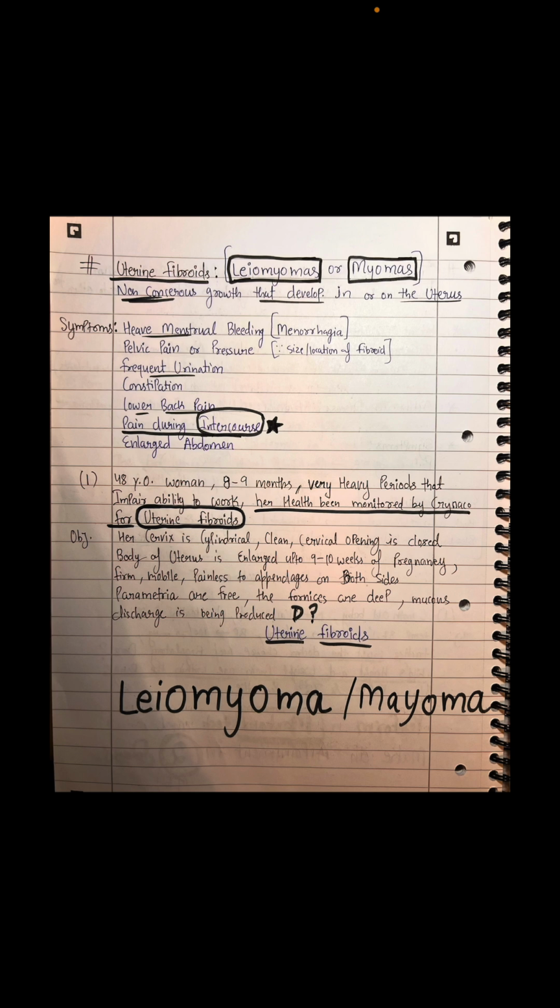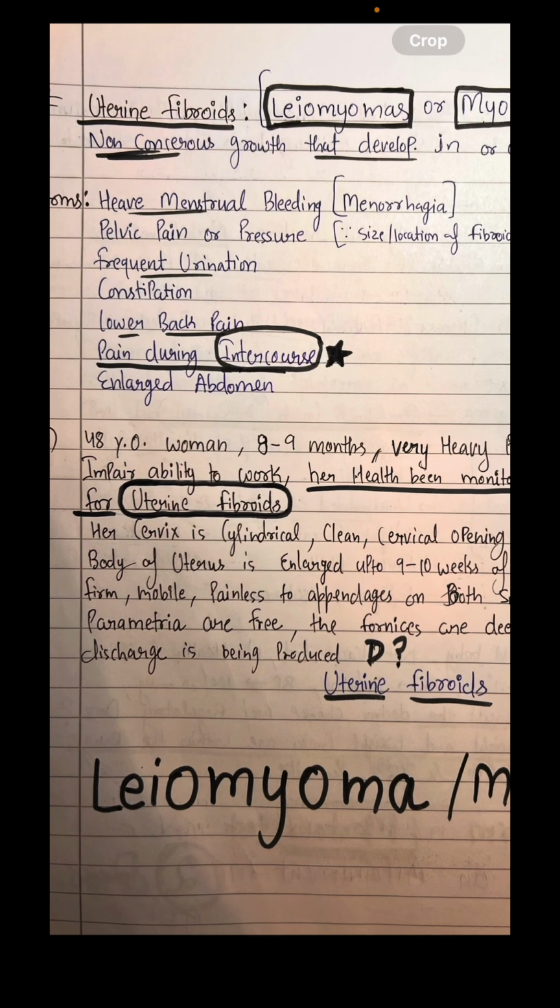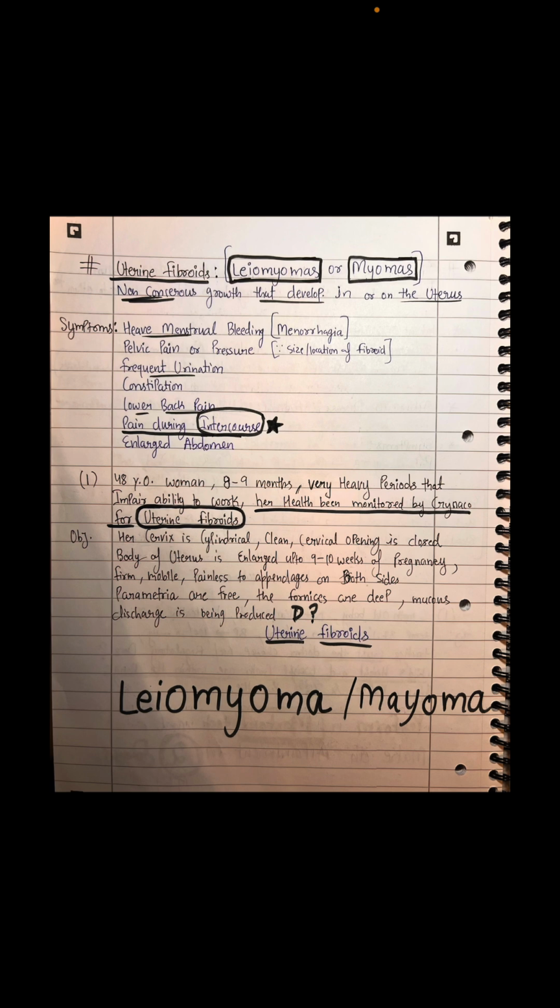What are the symptoms we are going to see in the patient? Heavy menstrual bleeding, pelvic pain or pressure, frequent urination, constipation, lower back pain, pain during sexual intercourse. This is a hallmark finding which you can use in the question. Enlarged abdomen.